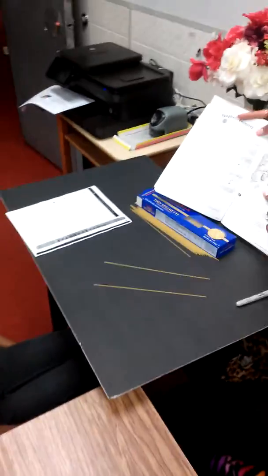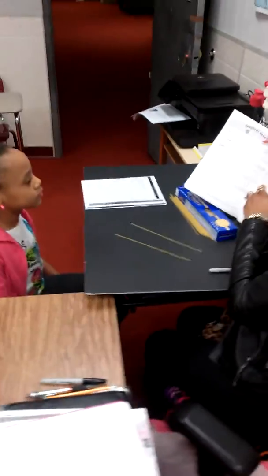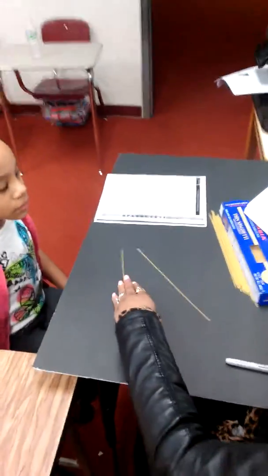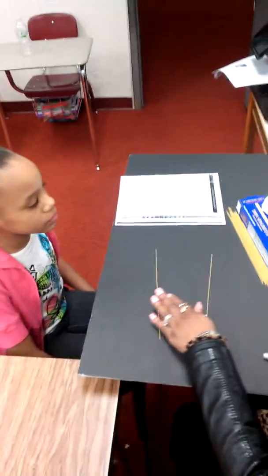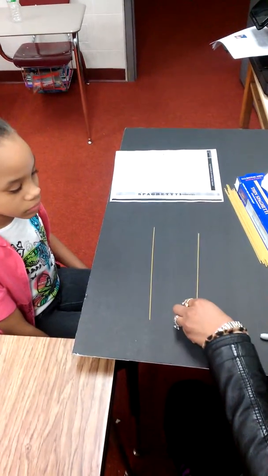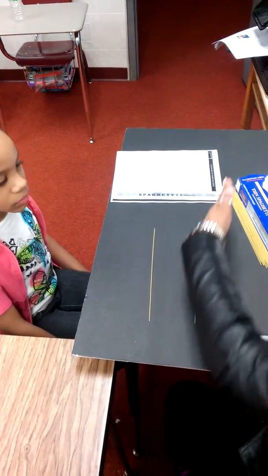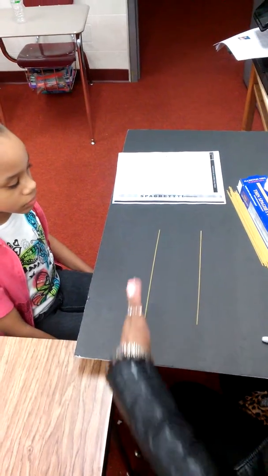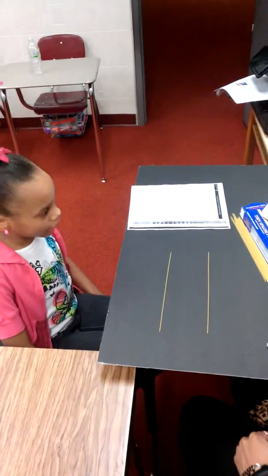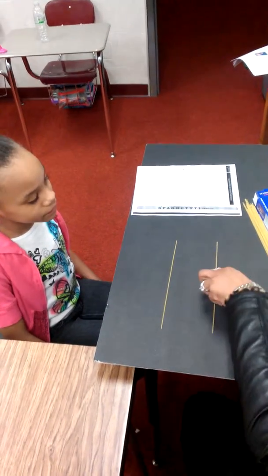Now, these two lines, they're called parallel lines, and they are in the same plane. So basically, they're in the same area, but they never cross each other because they're always the same distance apart. So this is heading on this plane, this is heading on its own plane, but they're never going to cross. So just like these two pieces of spaghetti, right? Now, what about intersecting lines?